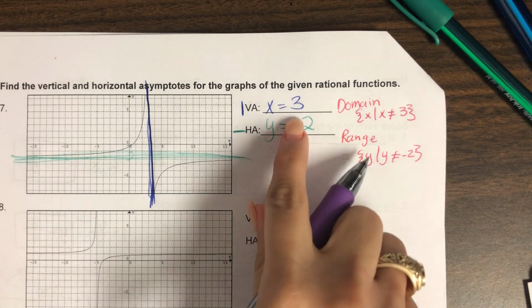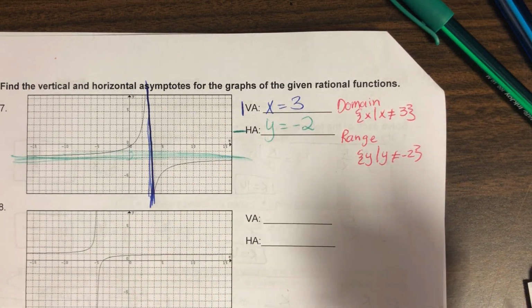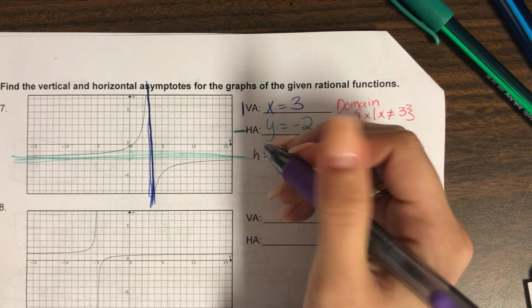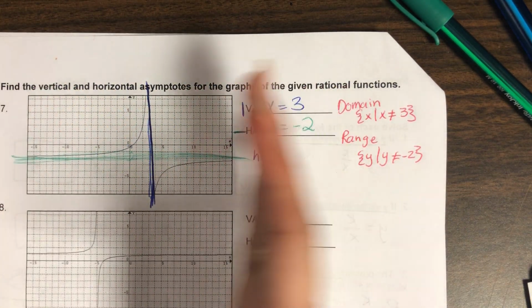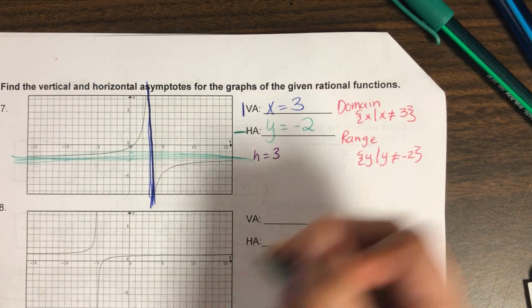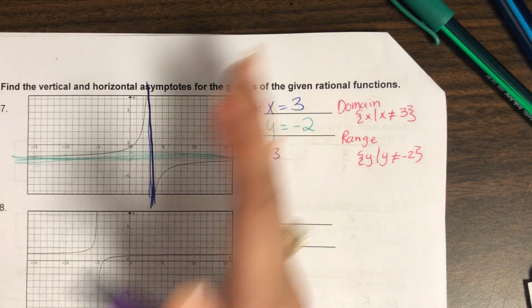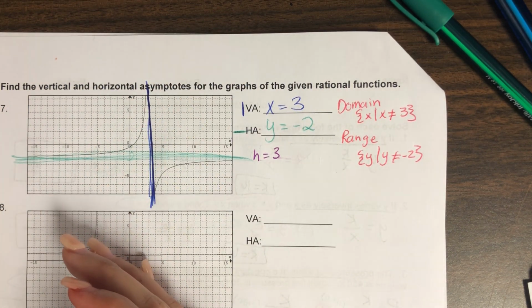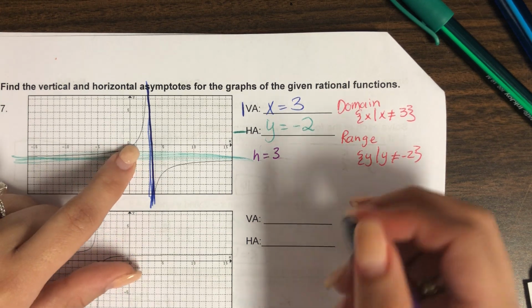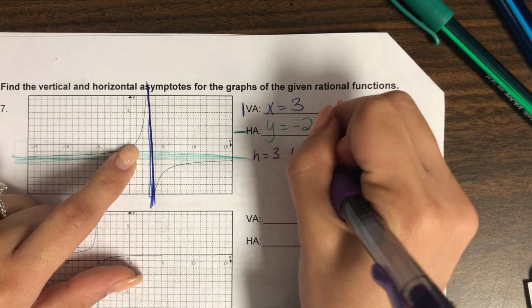Another thing is, hey, these values are also our h's and k's. So h is our vertical asymptote, right? How much it moves to the left and to the right are our vertical asymptotes in our graph in general. So this is 3, and it moved 3 to the left.